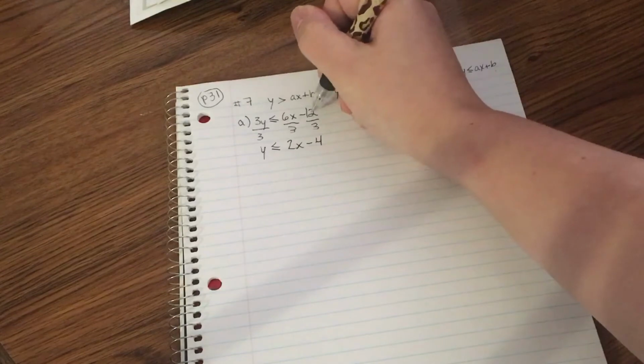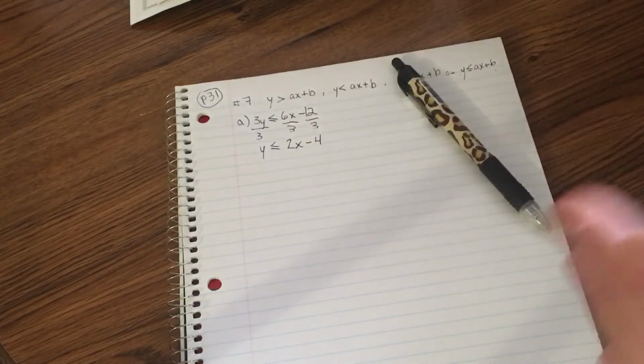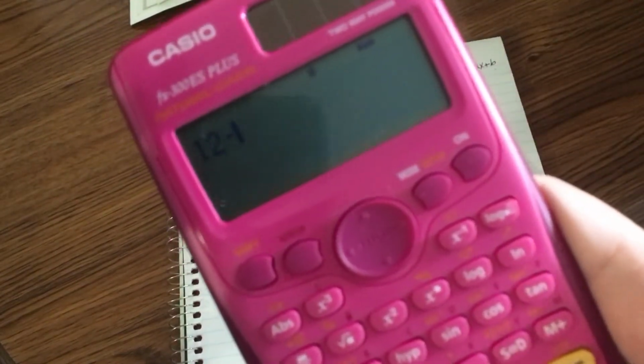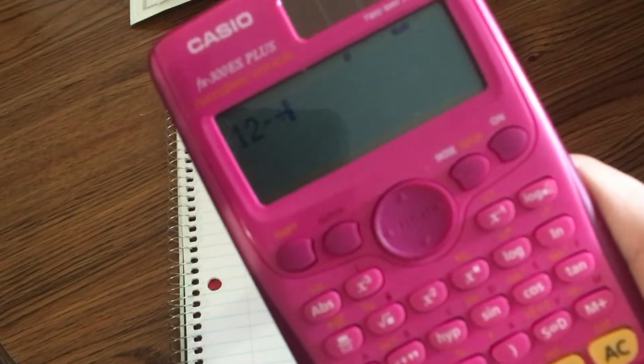And a minus divided by 3, I'm just gonna verify it with my calculator. So minus 12 divided by 3.